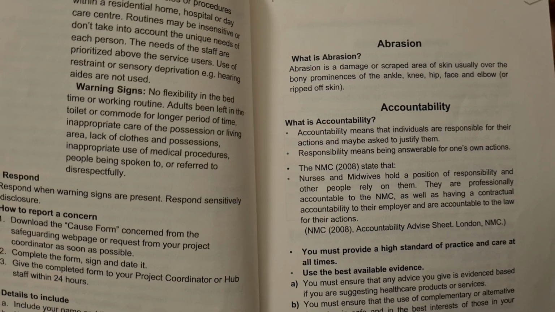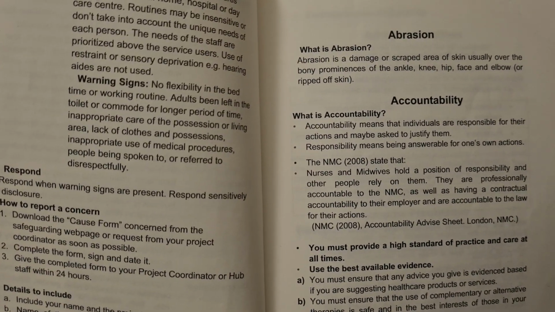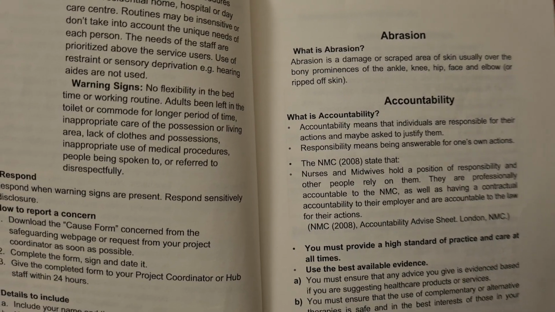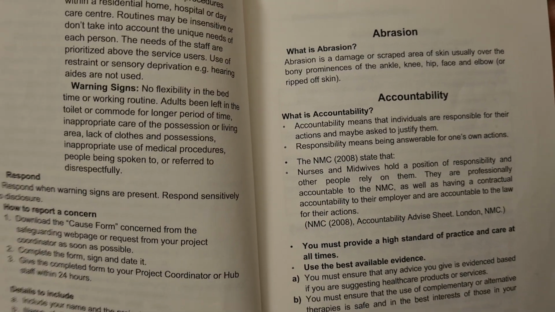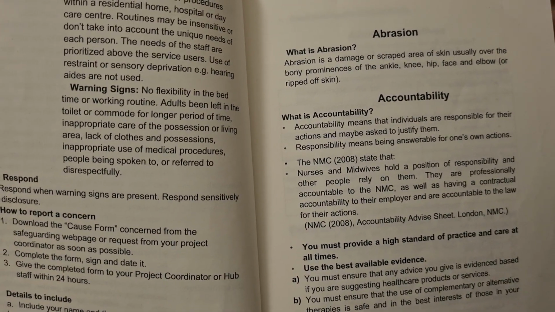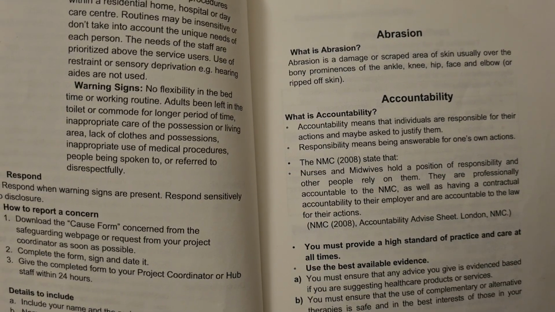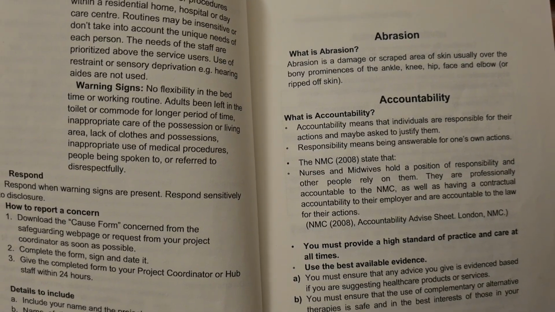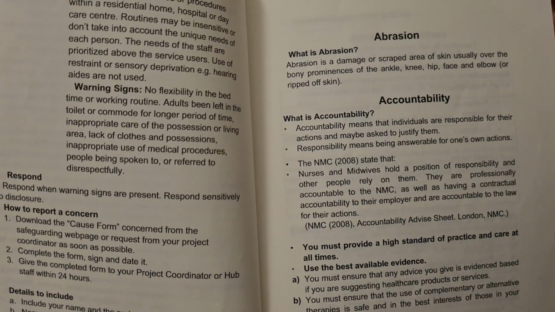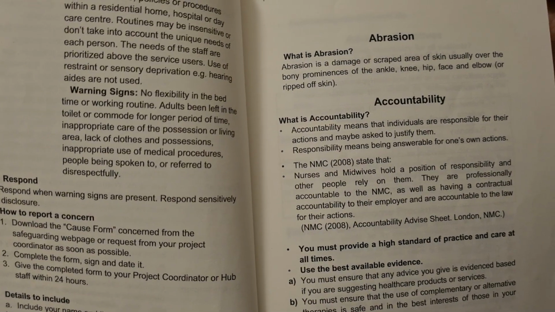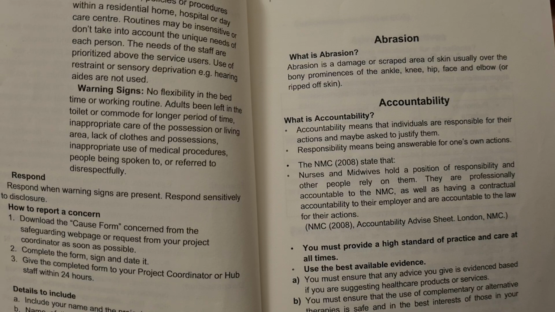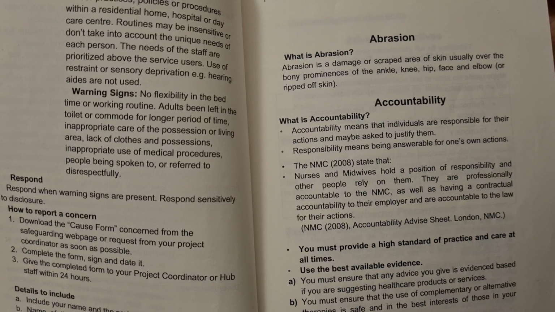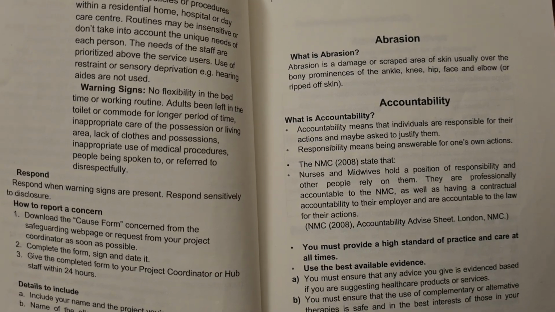This one is a main point. This always comes in the MCQs. You must provide a high standard of practice and care at all times. That definitely comes. Use the best available evidence. You must ensure that any advice you give is evidence-based. If you are suggesting healthcare products or services, you must ensure that the use of complementary or alternative therapies is safe and in the best interest of those in your care. Keep your skills and knowledge up to date. Ensure to update your knowledge and skills within the current evidence-based practice.